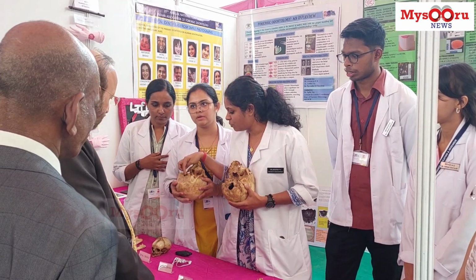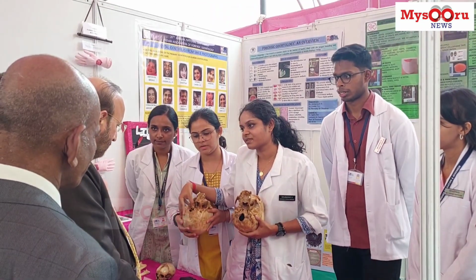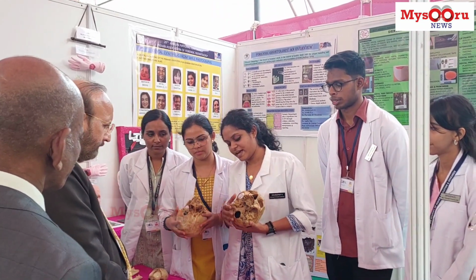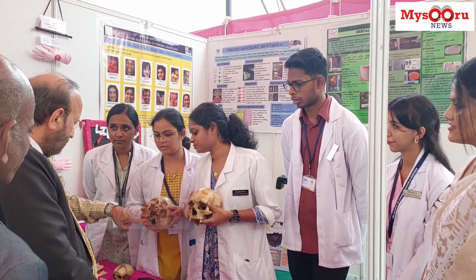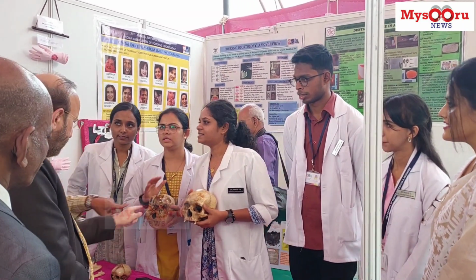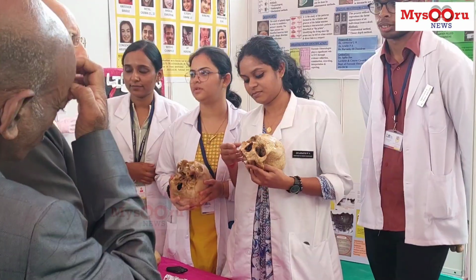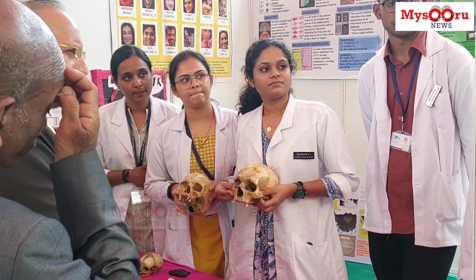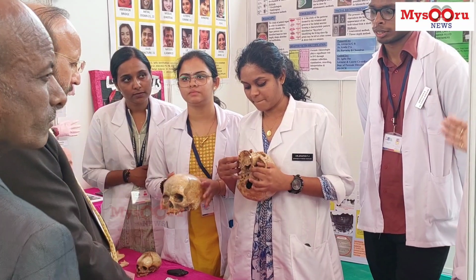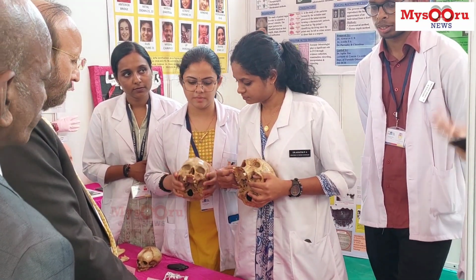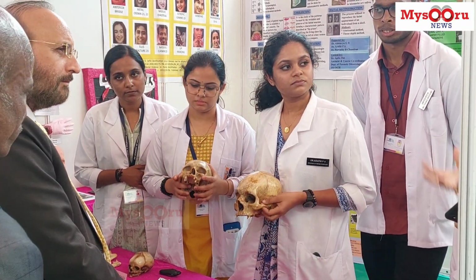Way round, but it should be more oval surface. This is the highest. Basically, male skulls are larger in size, and female skulls are smaller in size. In weight also, the male skull is heavier than the female skull.